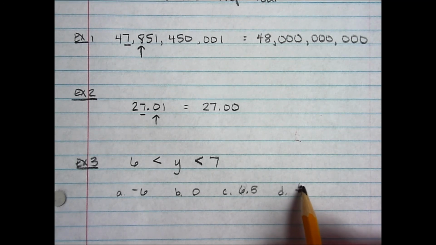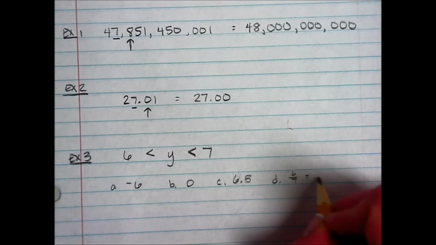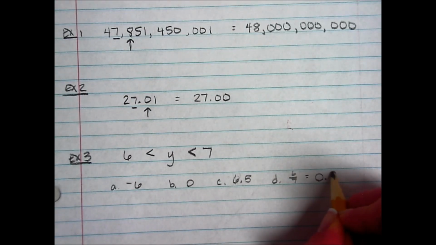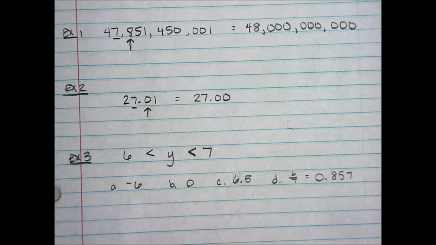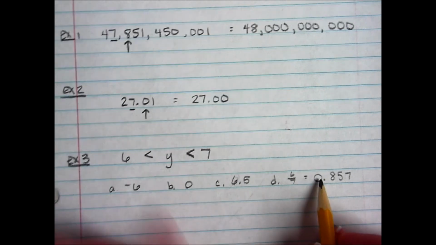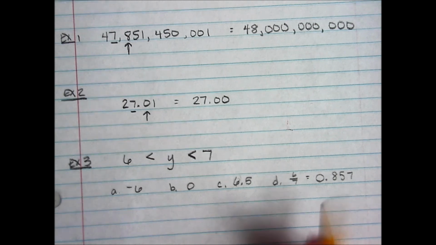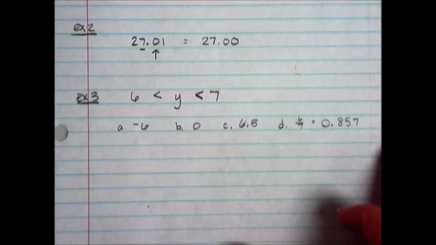So 6 divided by 7 gives me a decimal that keeps going on. We'll just do 3.857. But still, you can see that it is 0 whole numbers, and so that would be less than that 6 as well.